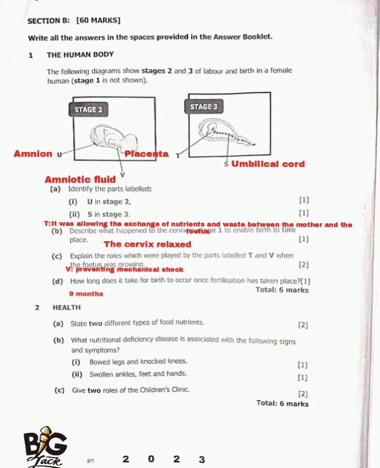Then question 2 is coming from health. Question A is saying, state 2 different types of food nutrients. I'm going to give you a mnemonic which is going to help you remember everything here. The mnemonic is Caliplo-Wamvilo. From Caliplo-Wamvilo, you can say carbohydrates, lipids, proteins, water, vitamins, and also lipids. Here I'm going to choose carbohydrates and proteins. The mnemonic is Caliplo-Wamvilo.